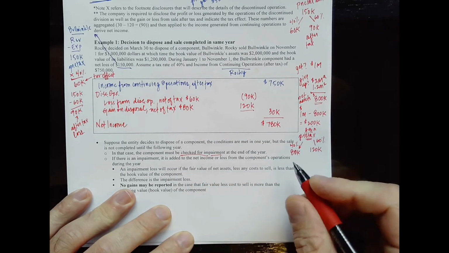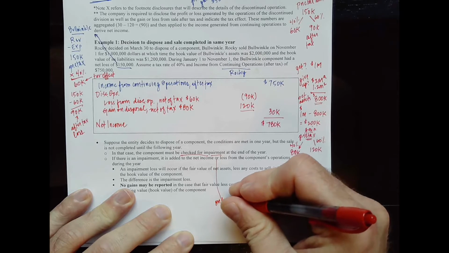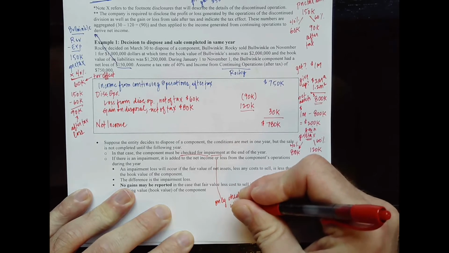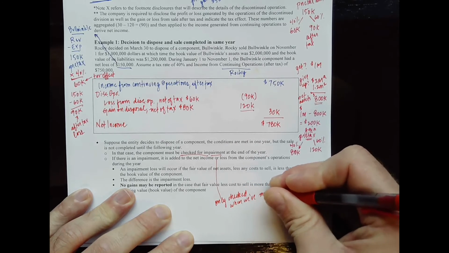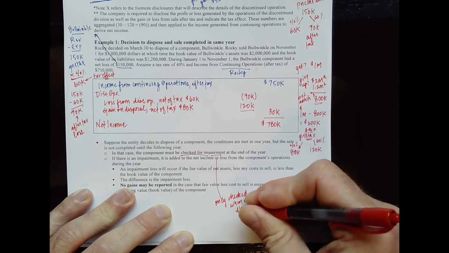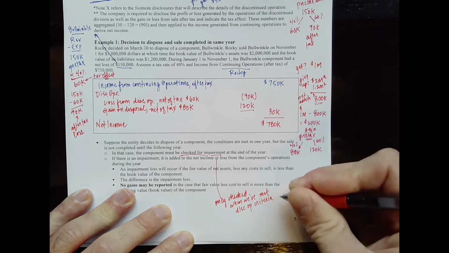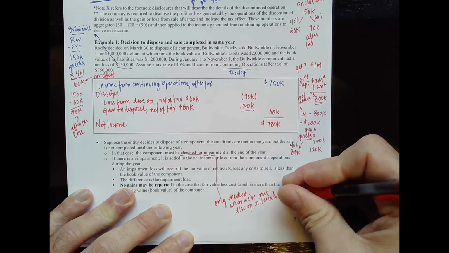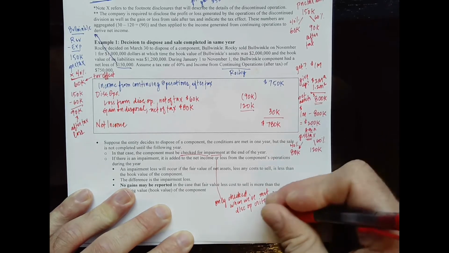So we only check for impairment only when we've met disc-op criteria and have not disposed of it.